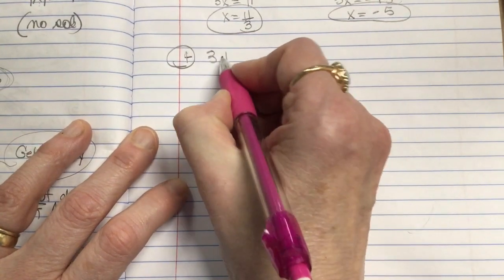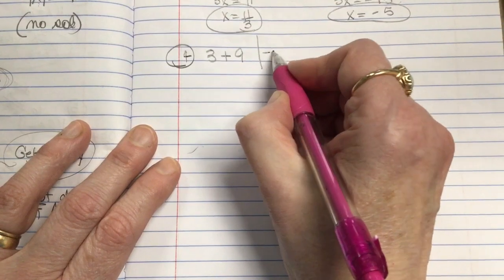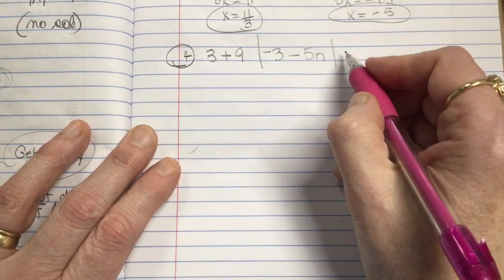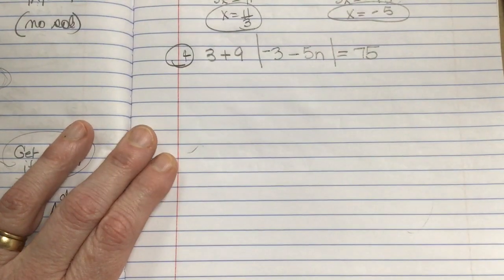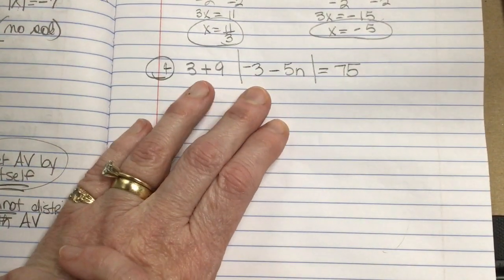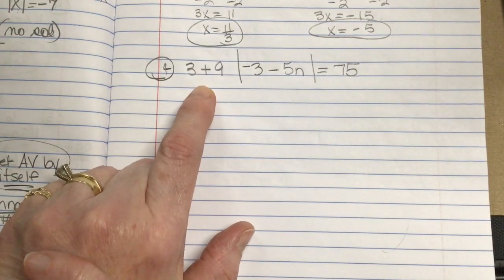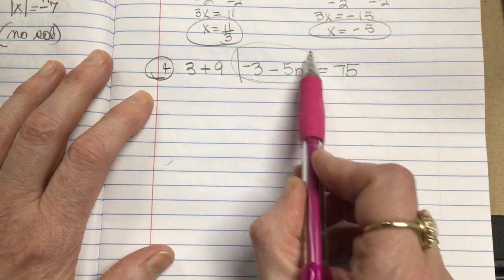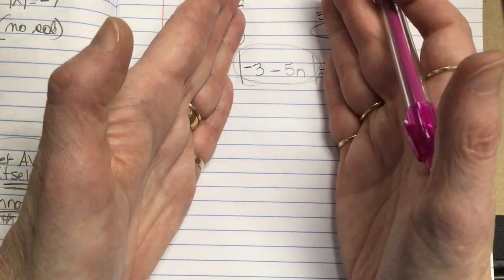3 plus 9 times the absolute value of -3 minus 5n equals 75. Now, poor my dear Aunt Sally. I've seen students take this and want to add the 9 and 3, and that's automatically wrong. Because of order of operations, look at, here's your unknown. This is what we're trying to get by itself. That's your x. You're trying to get that by itself.